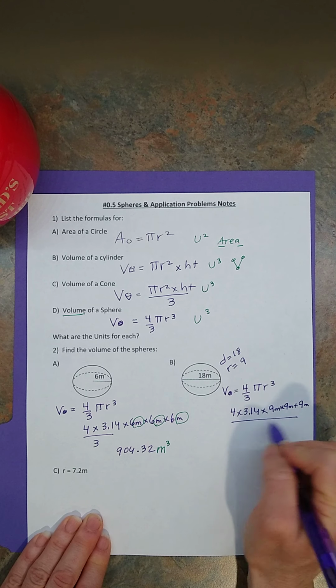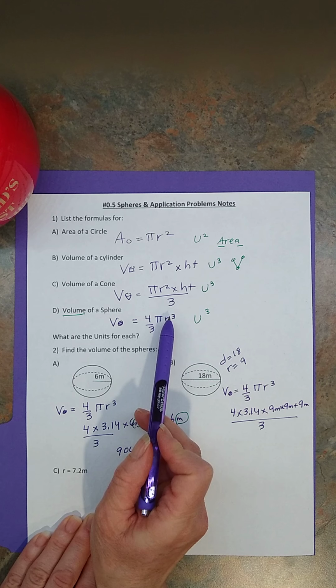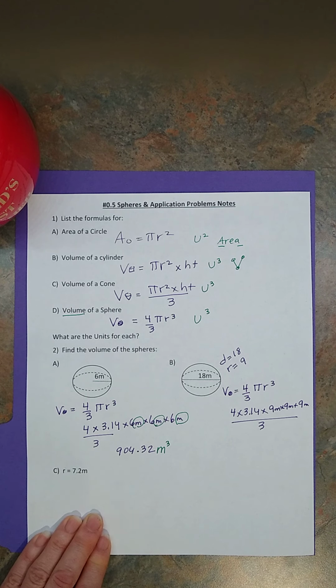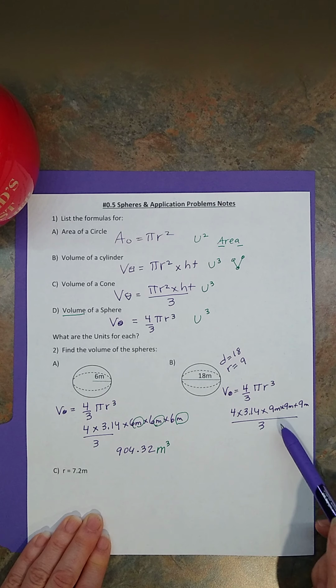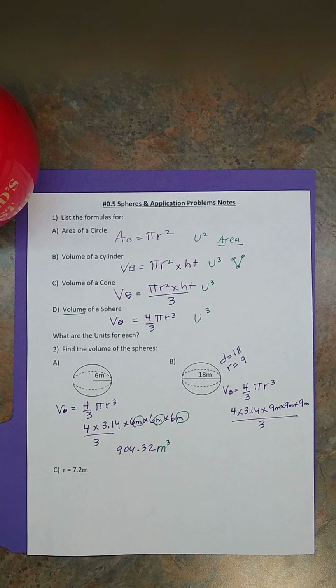And don't forget, at the very end, divide by 3. Hey, did you notice up here in volume of a cone, you divide by 3 as well? So you're dividing by 3 on both of these. Probably the biggest mistake, though, is kids don't multiply times r cubed. They only do times r squared. So make sure that you're using the units on these. It'll help you to catch that mistake.